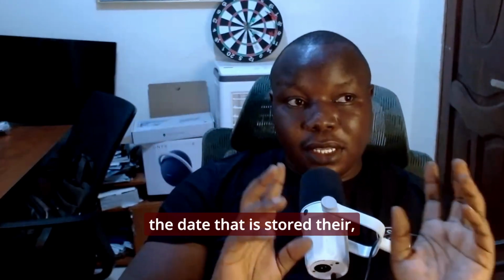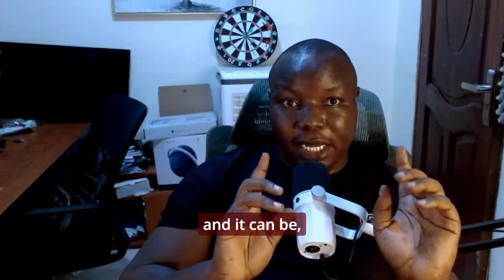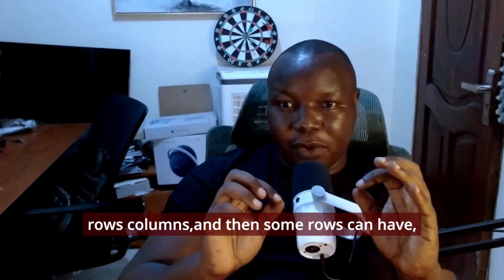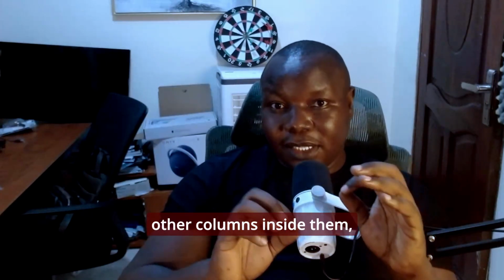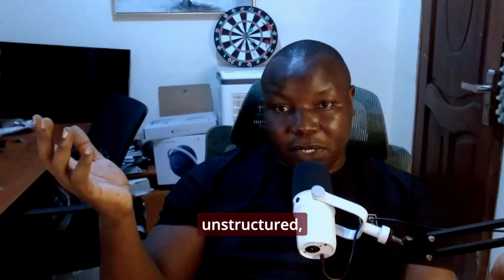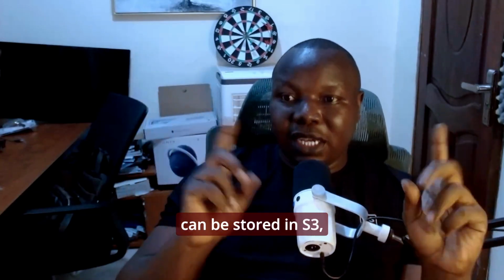In S3, the data that is stored there can be structured, that is rows and columns like Excel, and it can be semi-structured, where you have rows, columns, and then some rows can have other columns inside them. And then data can also be unstructured, for example, a movie file, an image, and so forth. So unstructured data, structured data, all those objects can be stored in S3.